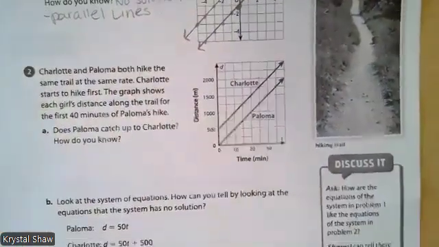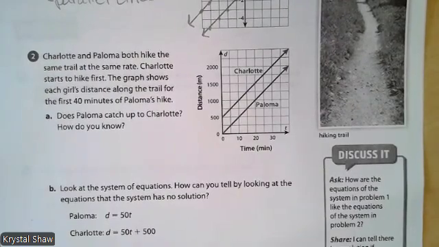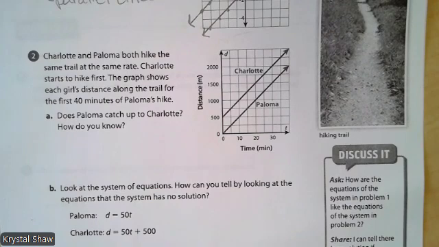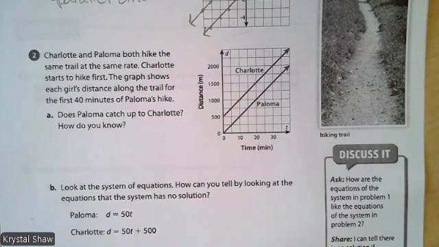Okay, going on to this next one here. Looking at Charlotte and Paloma. Both hike the same trail at the same rate. Charlotte starts to hike first. The graph shows each girl's distance along the trail for their first 40 minutes of Paloma's hike. Does Paloma catch up to Charlotte?